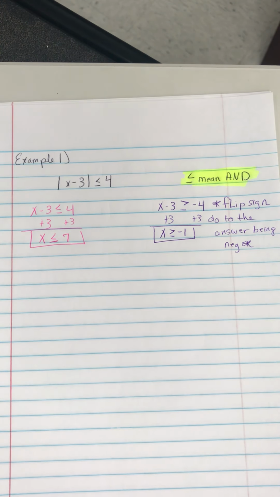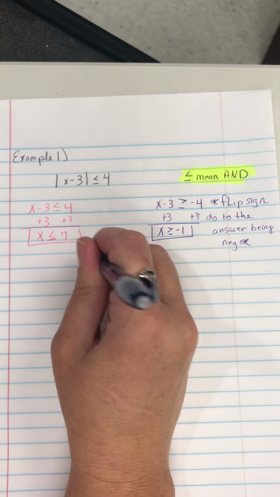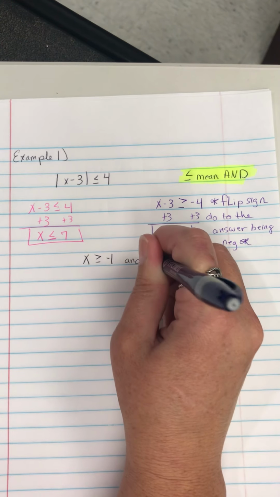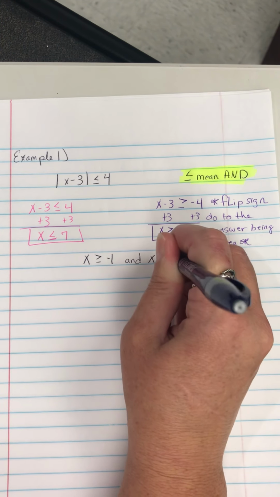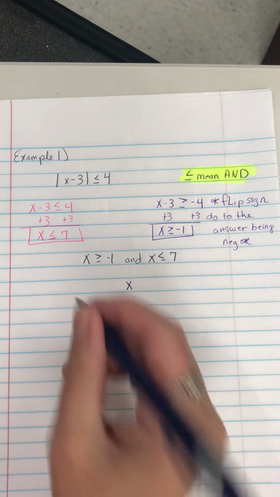All right, so we have our two answers. How do we write this as a compound inequality? We have x is greater than or equal to negative 1 and x is less than or equal to 7. All right, well, what do we have in common? The x. So I write my x down. Now, I write my smallest number on the left and my largest number on the right. So what's my smallest number?